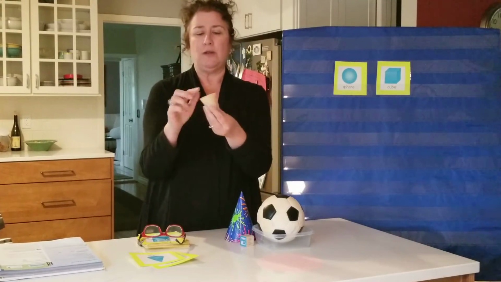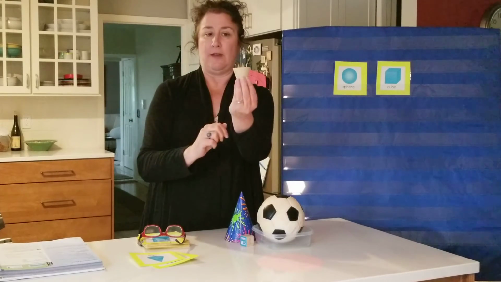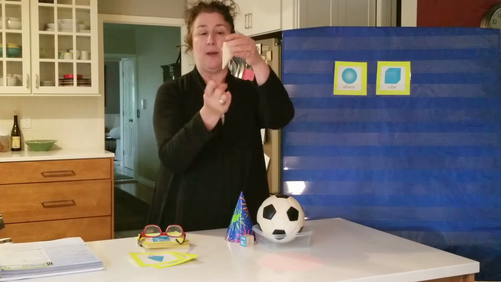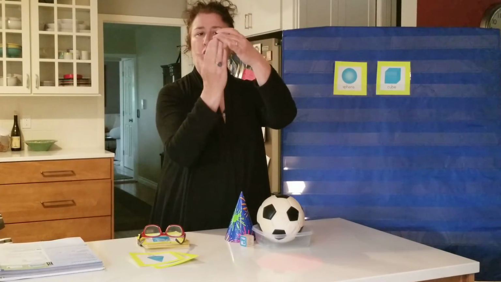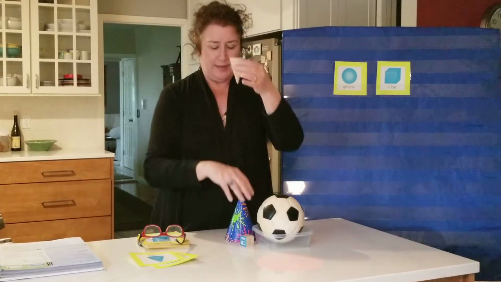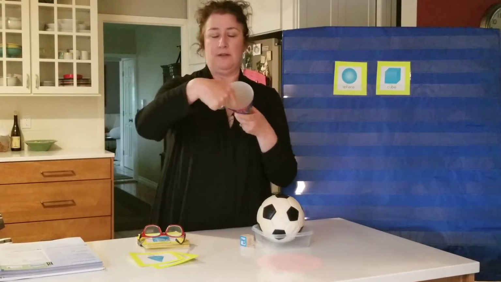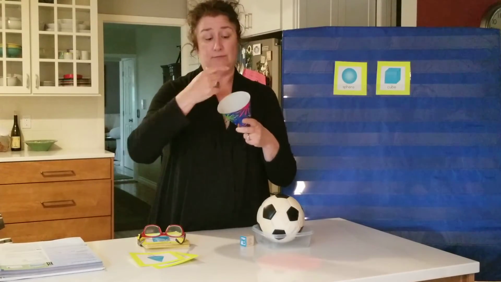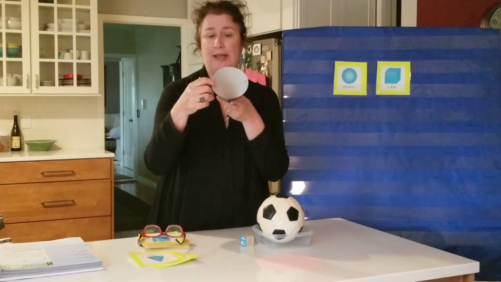A cone has a flat face, okay, a flat face, and a point on the end, and then a curved surface between, okay? Point on the end. Now, technically, the hat doesn't have the flat face. It's empty inside, so we can put it on our heads.